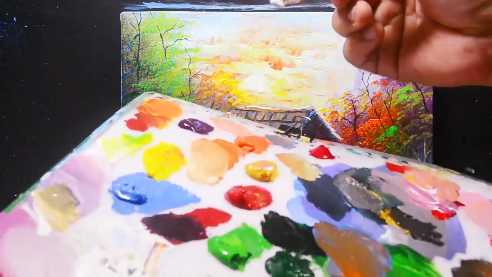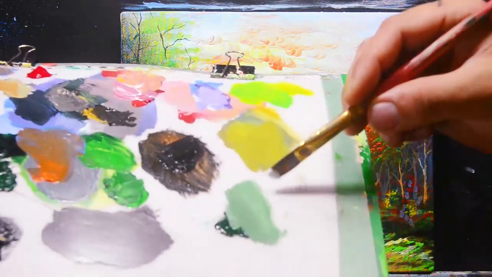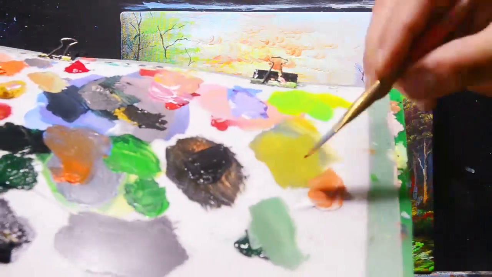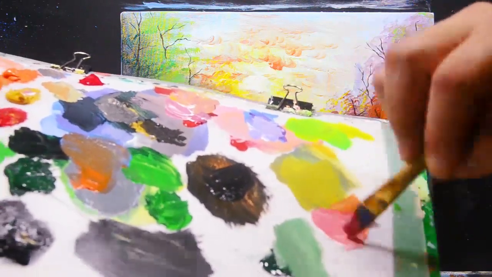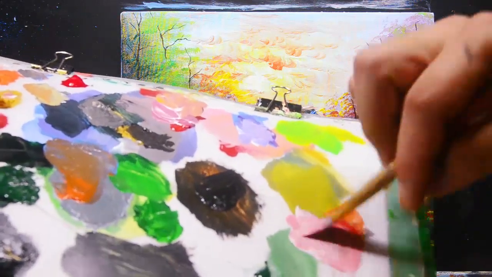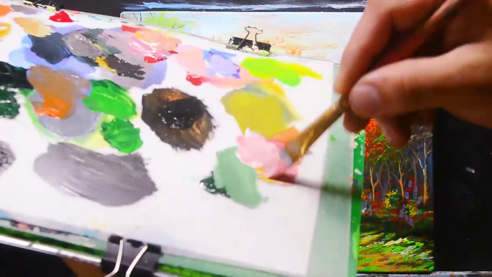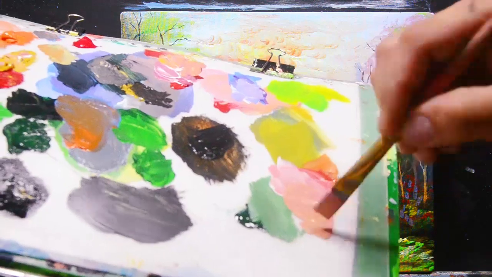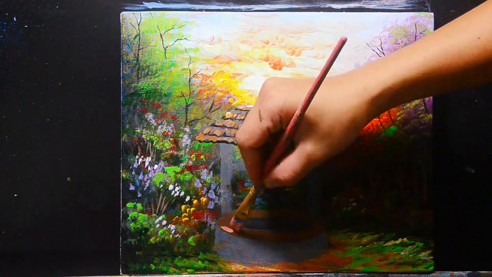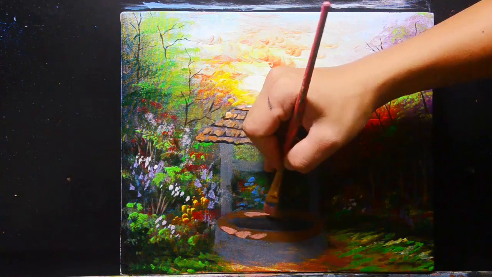I'm gonna add the titanium white, just mix it. I'm going to mix the titanium white in the orange yellow and just add a small amount of scarlet red and titanium white. Just add more titanium white and also the Rushina color. Just add also the Rushina, this one here, to create this kind of color. Just paint for the rock or the highlight of this rock here.